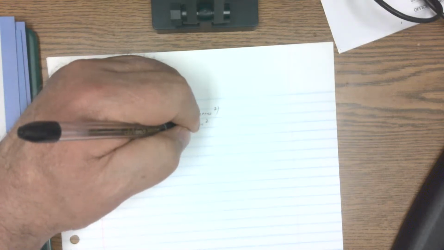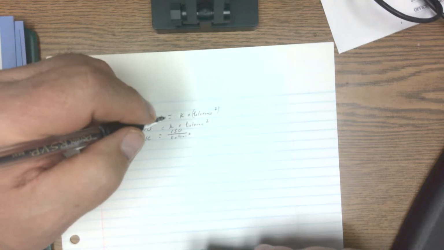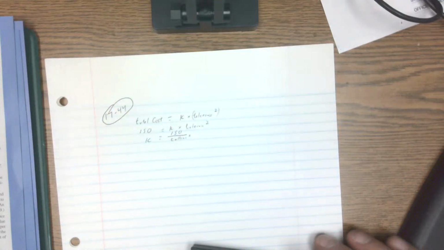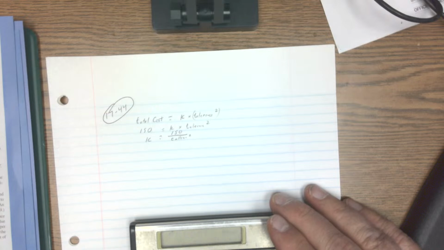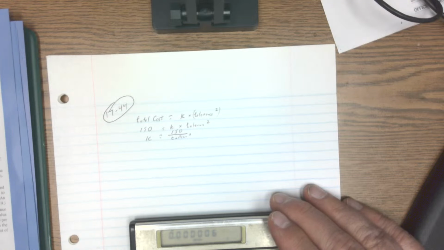And the tolerance is 0.0025, and we square that, which is 0.00000625.